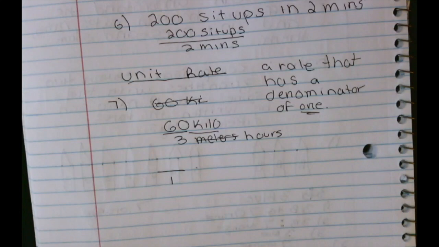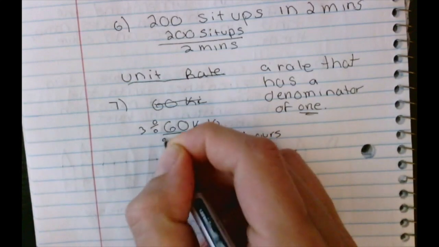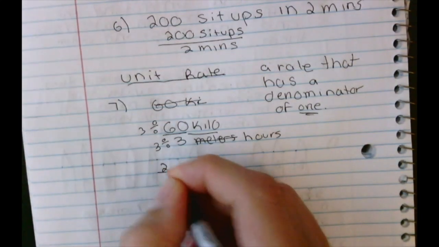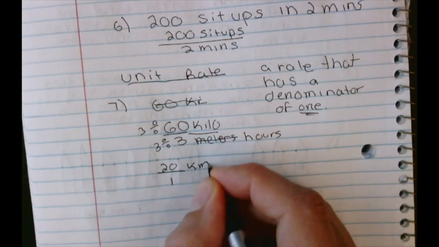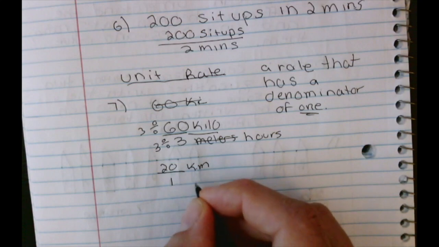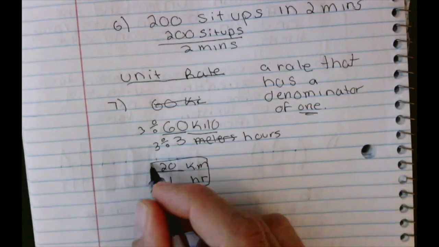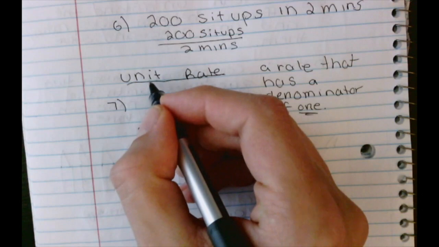We know in 3 hours it's 60. What is it for 1 hour? There's a really easy way to figure out how much it is per hour, and that's simply to divide. Based off our divisibility rules, we can divide both of these by 3. 60 divided by 3 is 20, and 3 divided by 3 is 1. So therefore, we can drive 20 kilometers in 1 hour. And it may help to remember that uni means 1.